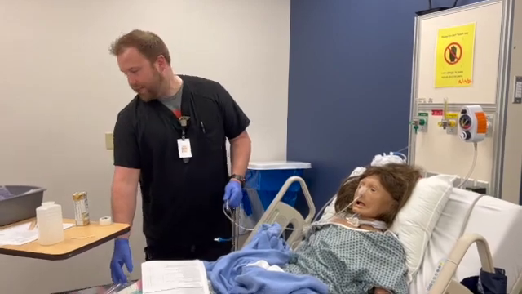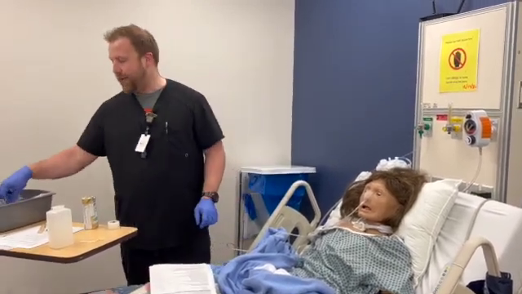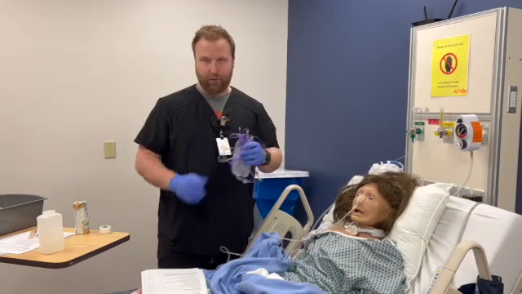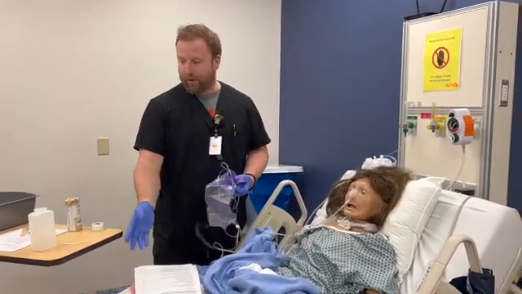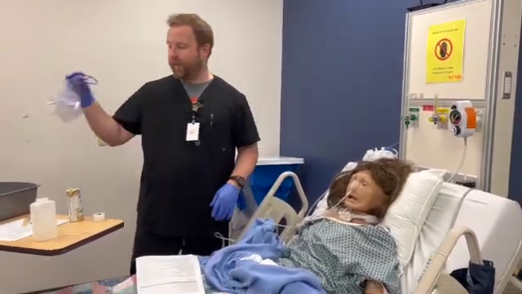You want to explain how to do it with a pump. You'll have a bag here. You would pour your tube feeding in, and you would just follow the orders and place the correct amount on the pump.